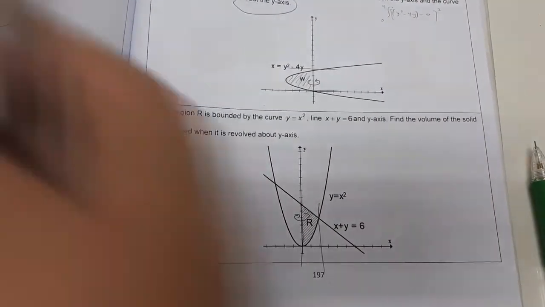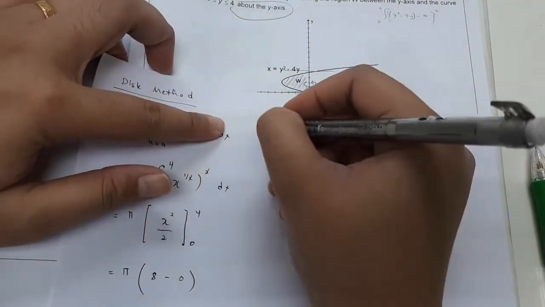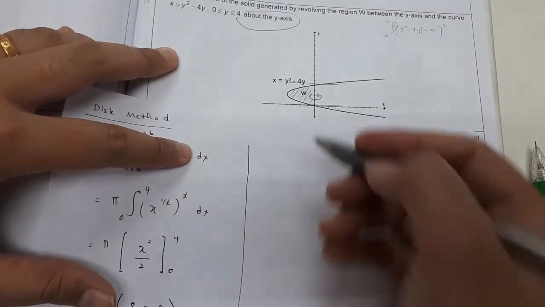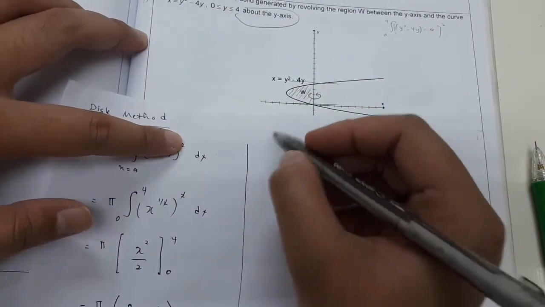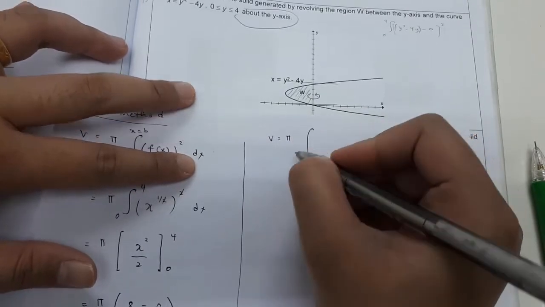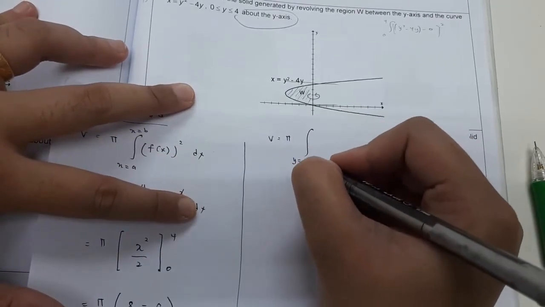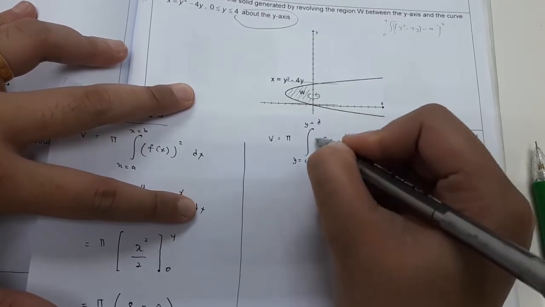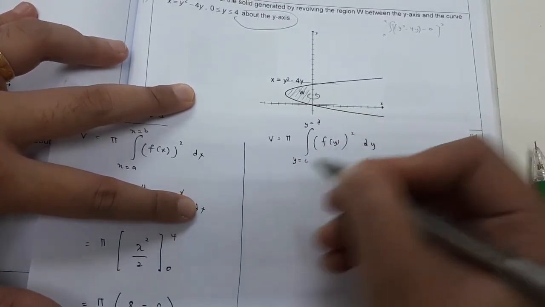To calculate the volume, since revolution is about the y-axis, by using this method, volume equals pi, y equals c until y equals d, f(y) squared dy.